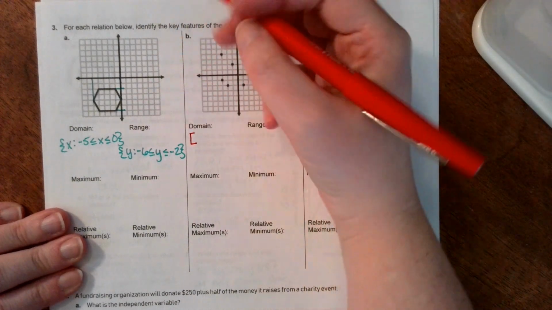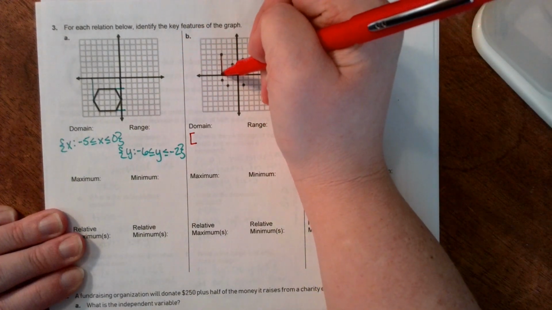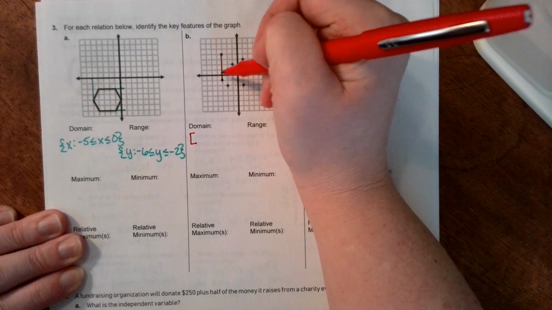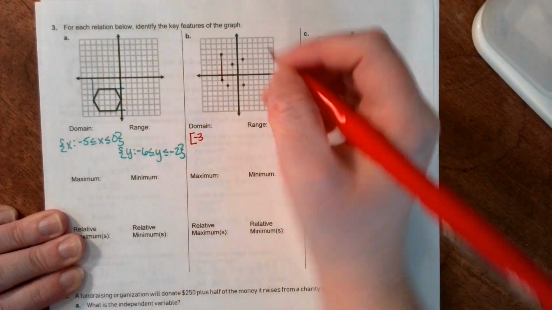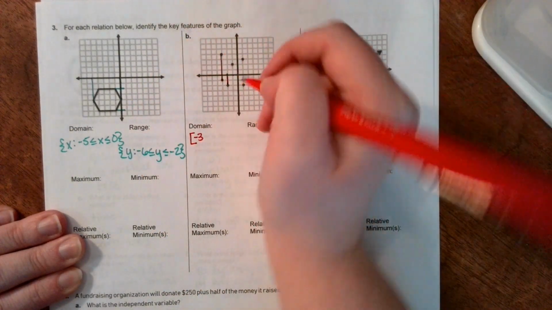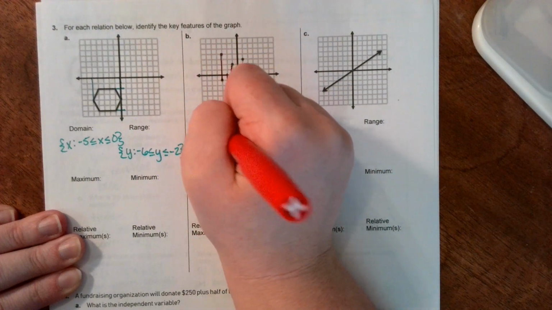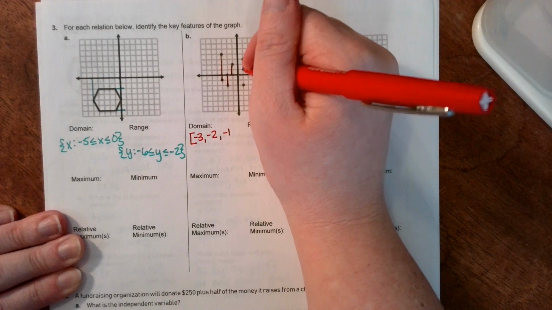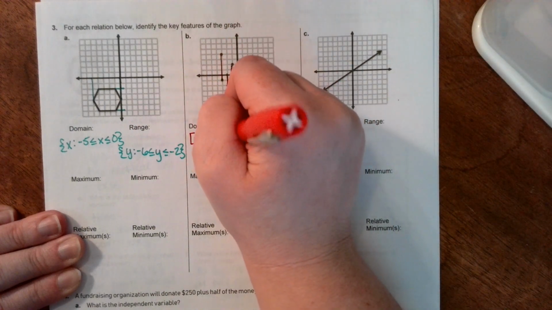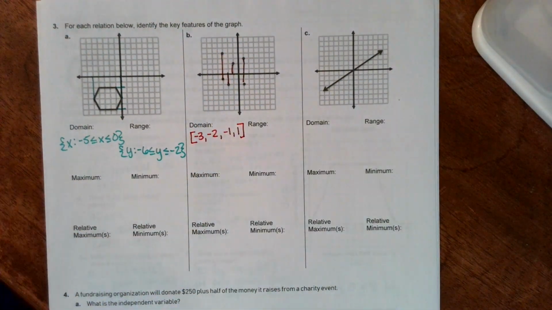I just think it's easier. We have values at negative 3, at negative 2, at negative 1. I don't see any at 0, but I do see 2 at positive 1. Those are all the x values that have a coordinate.